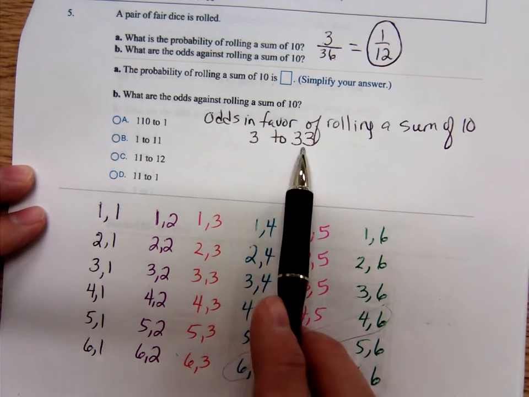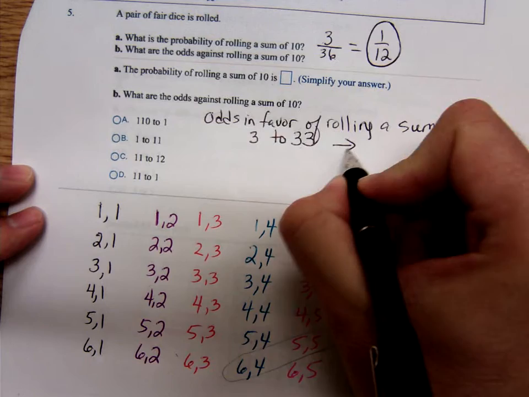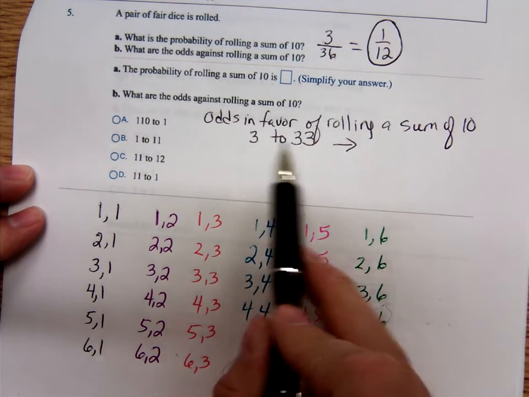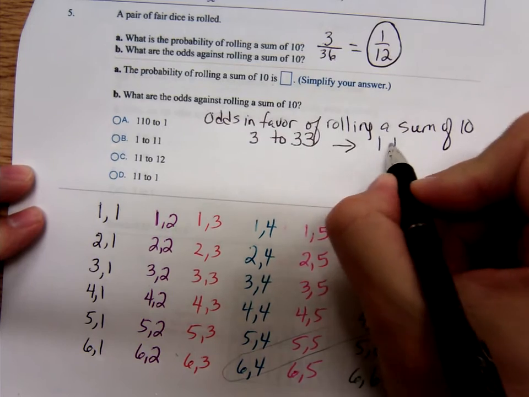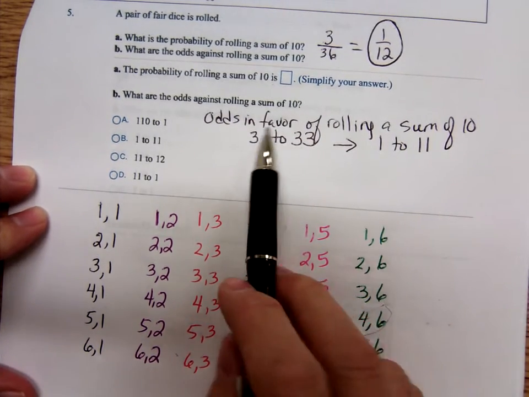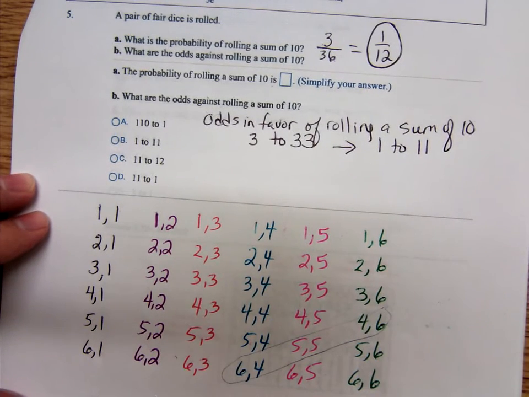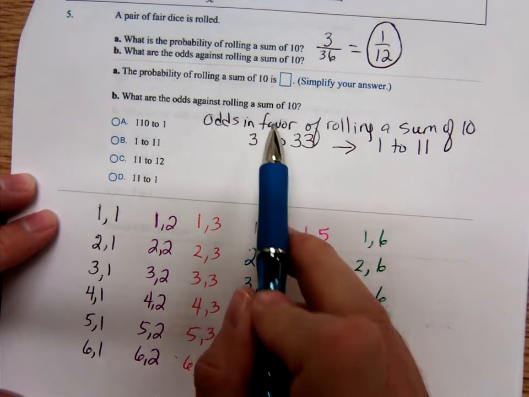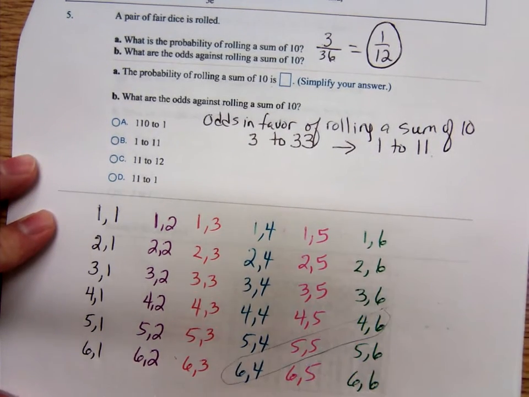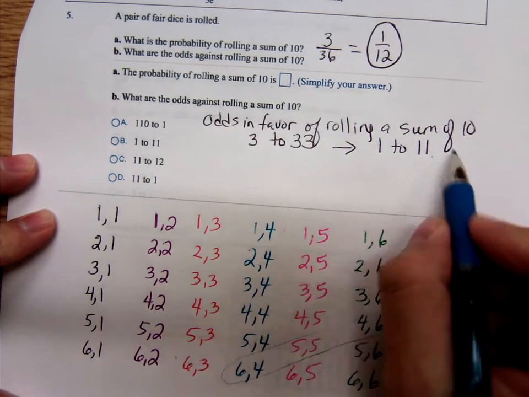Now we reduce odds the same way we would reduce a fraction. So we wouldn't say 3 to 33. We could divide both of these numbers by 3. So here's the odds in favor of rolling a sum of 10. But what we're asked for are the odds against. So reverse these. Okay, the odds against rolling a sum of 10, 11 to 1.